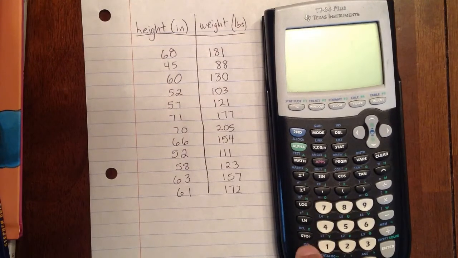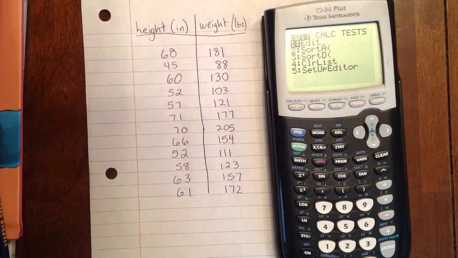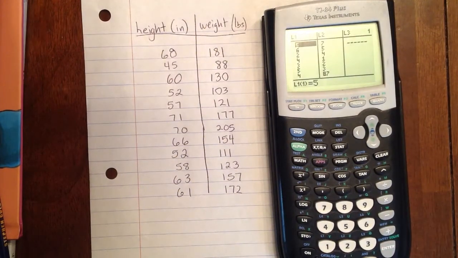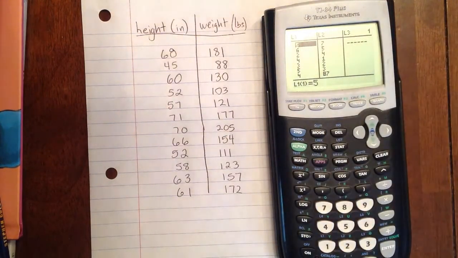So the first thing, go ahead and turn on your calculator. The first thing to do is hit this stat button, and you should get a menu that looks like this. Go ahead and select the edit, and you should have a bunch of lists. It says L1, which stands for list 1, list 2, list 3, and there's more lists if we scroll to the right, but really we only need list 1 and list 2.